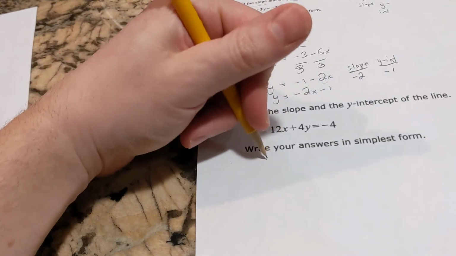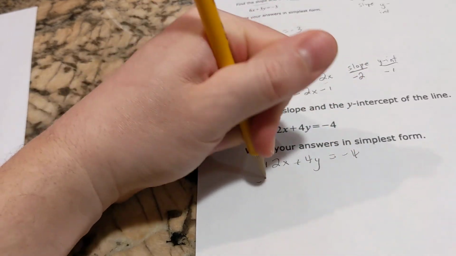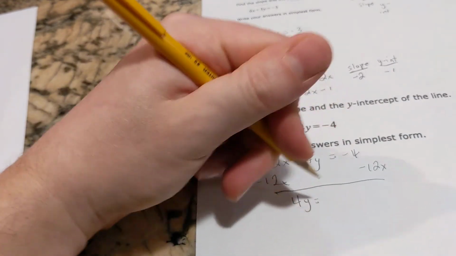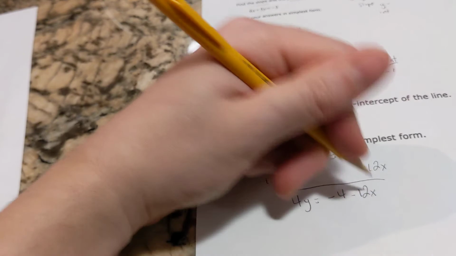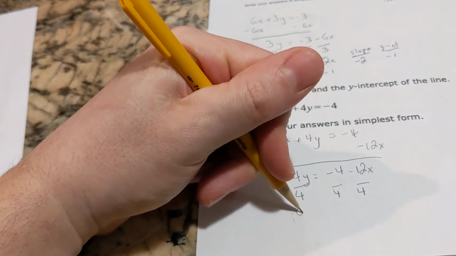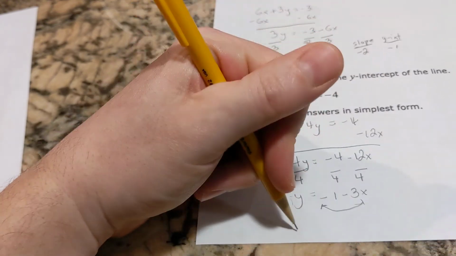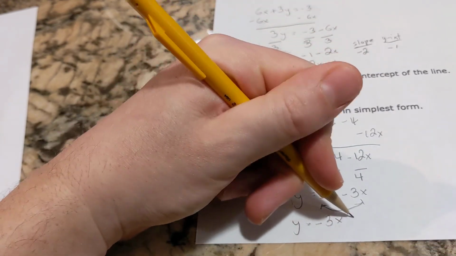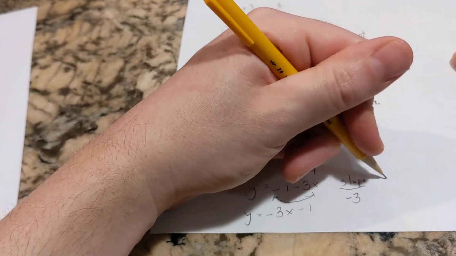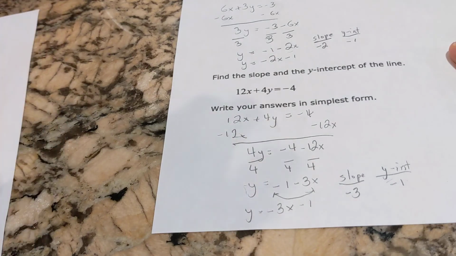All right, so here's what you should have done. Get rid of the 12x. Divide through by 4. Y equals negative 1 minus 3x. Switch them around. Y equals negative 3x minus 1. So that means the slope is negative 3 and the y-intercept is negative 1. Okay? All right, that should do it.